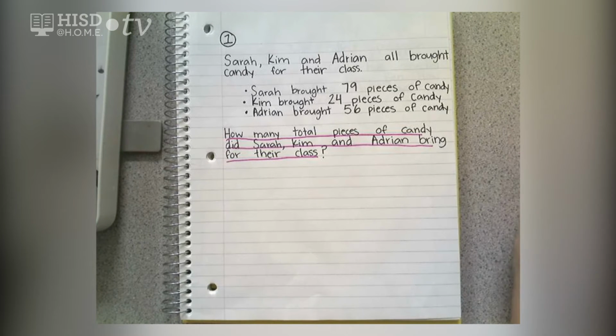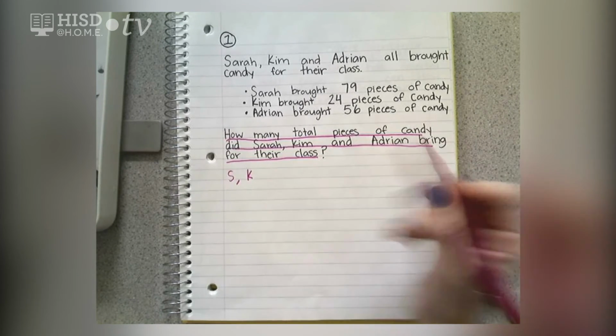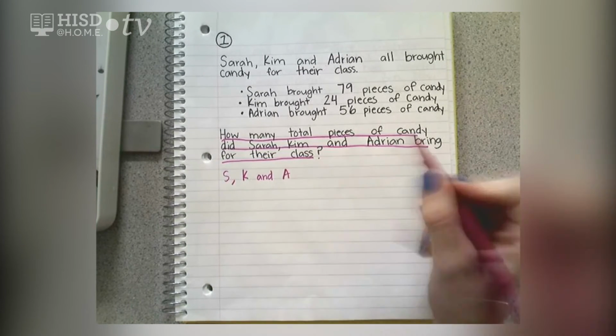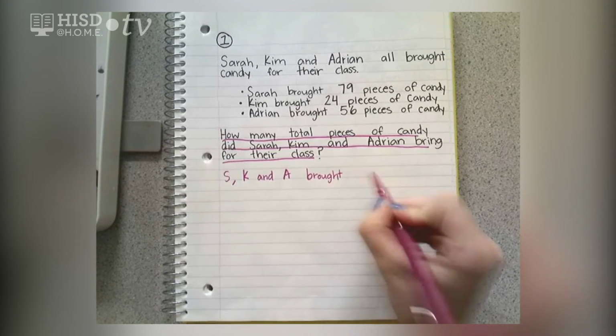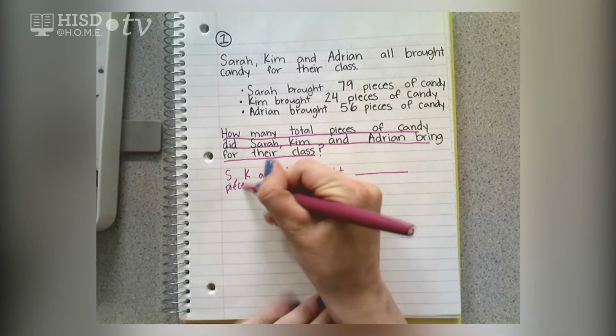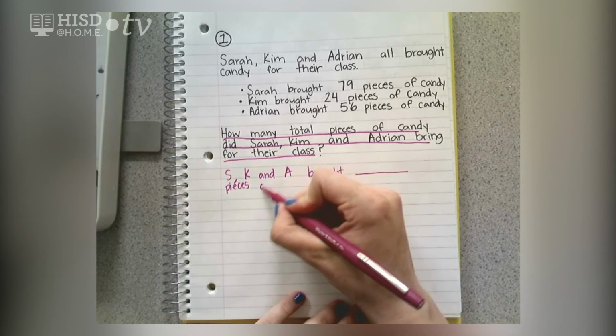Sarah, Kim, Adrian, those are kind of easy, but I'm still going to say S, comma, K, Sarah, Kim, and A for Adrian, brought blank pieces of candy, right? We don't have to expand out on it. We just need a basic sentence so we know what we're doing.